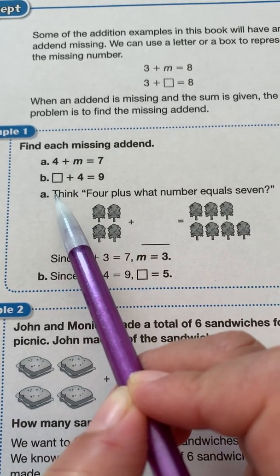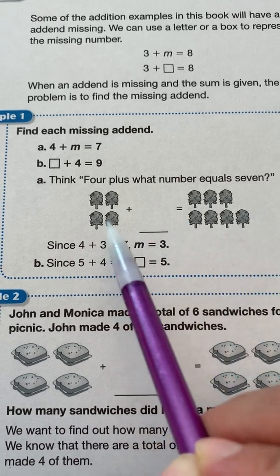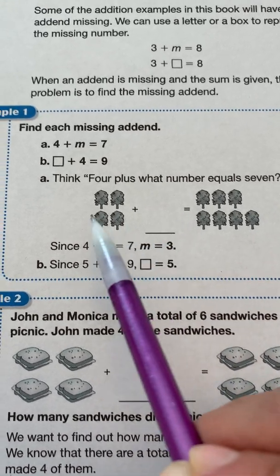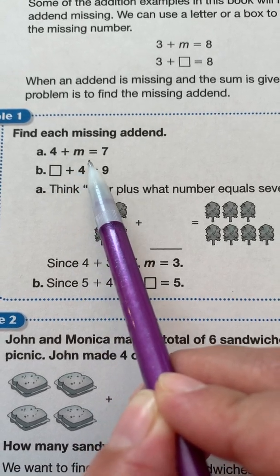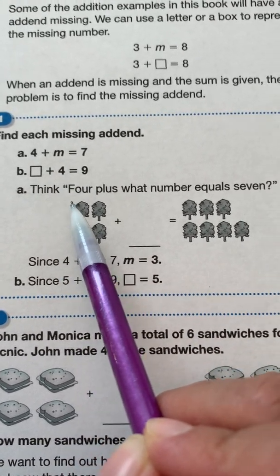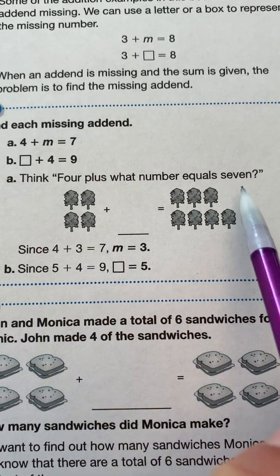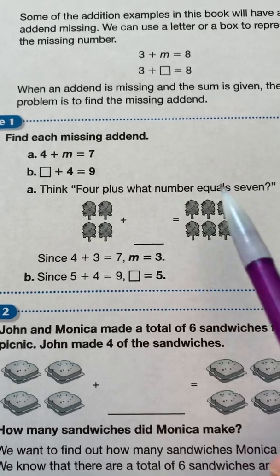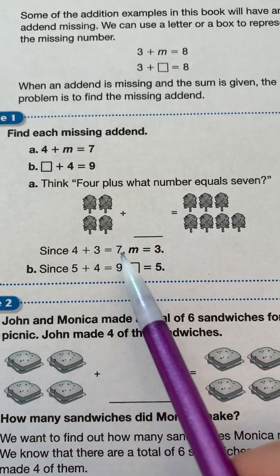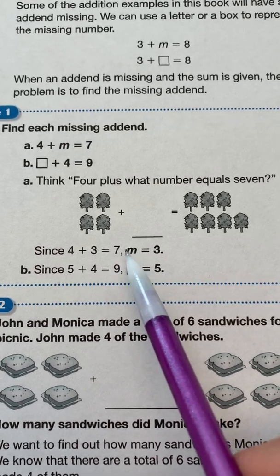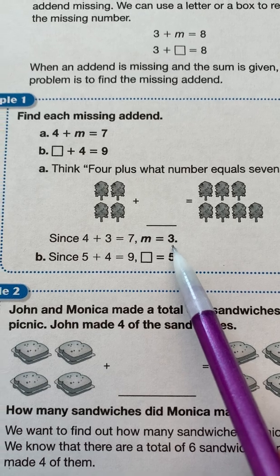So let's go back to A. This is an explanation for A, and I'm going to show you an easier way as well. For A, this is 4 plus M equals 7. Think: 4 plus what number equals 7? Now, you know your math facts. You know 4 plus 3 equals 7. That means the missing add-in, or M, is going to equal 3.